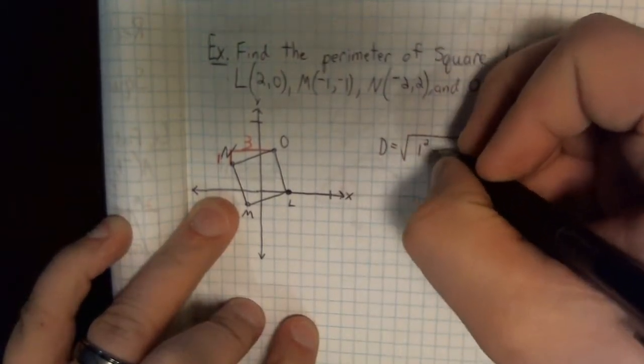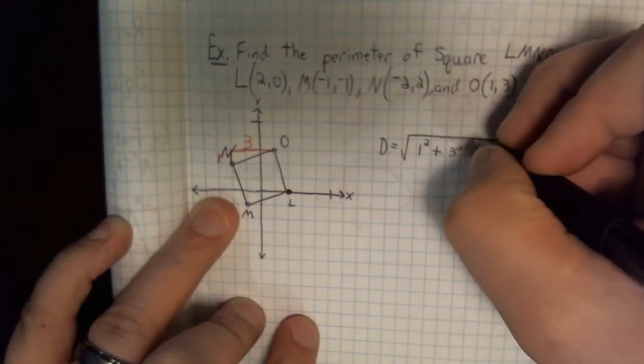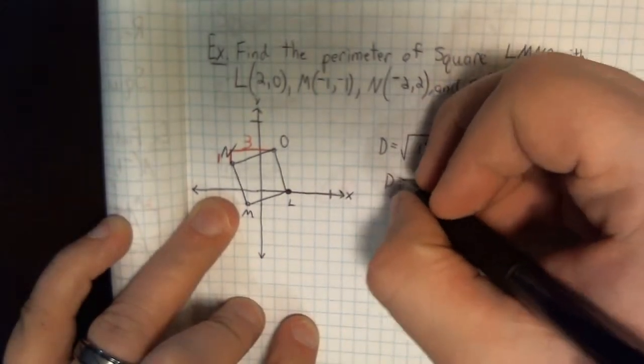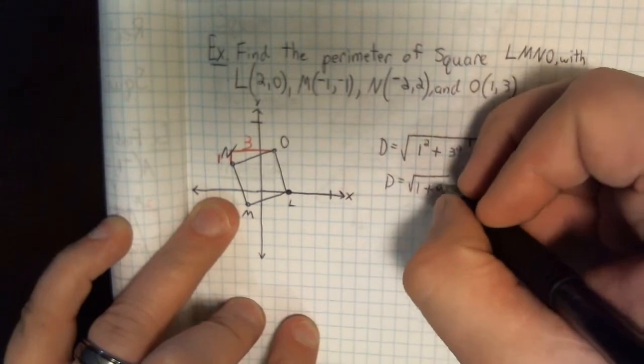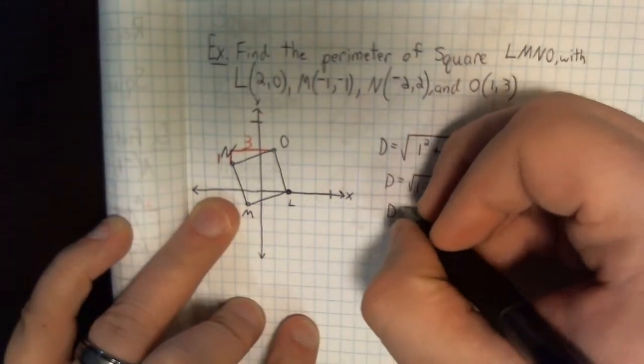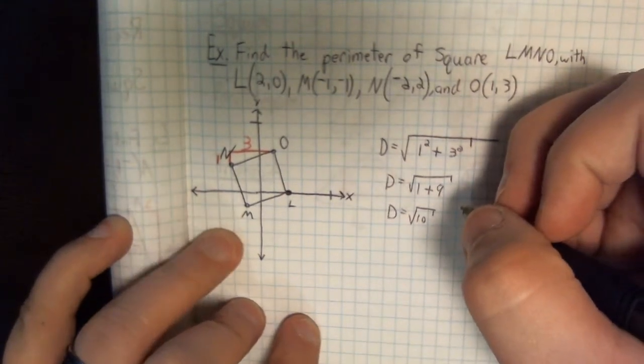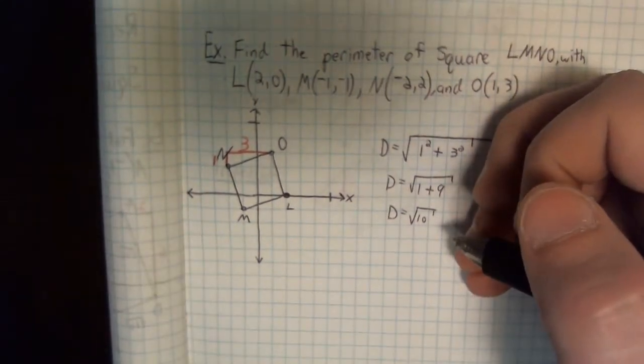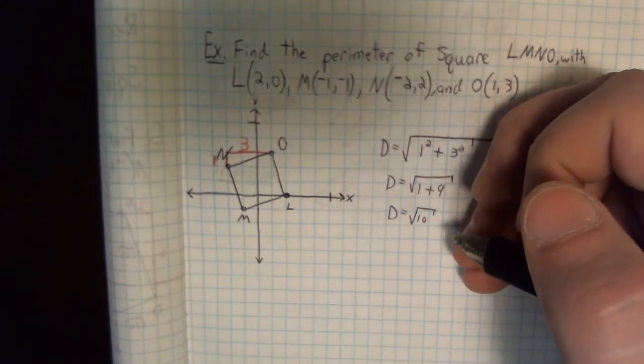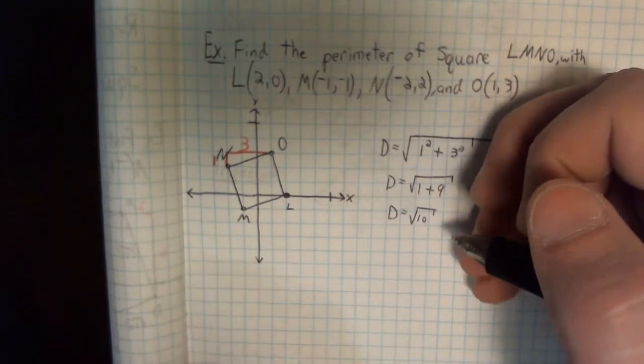So we have 1 squared plus 3 squared. That's going to give you a distance of the square root of 1 plus 9, which is the square root of 10. Hey, didn't we have the square root of 10 a minute ago? We said the square root of 10 was 3.2.